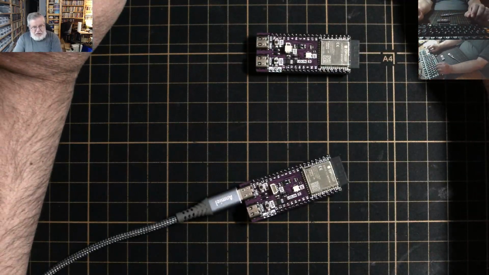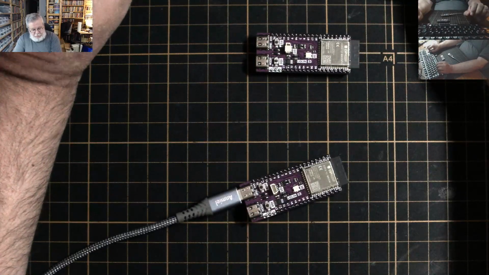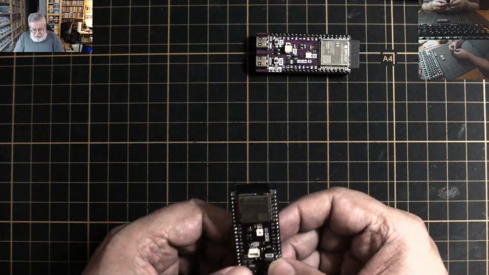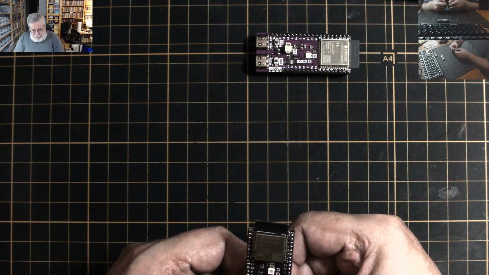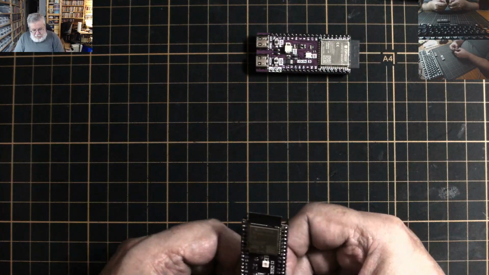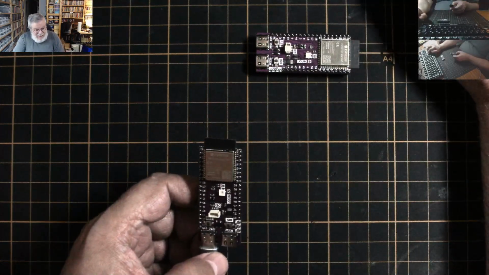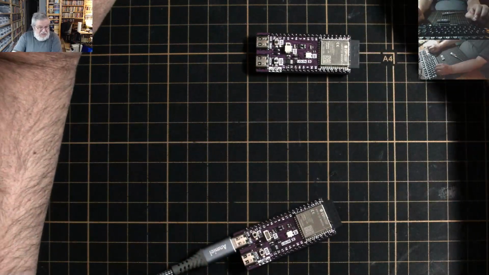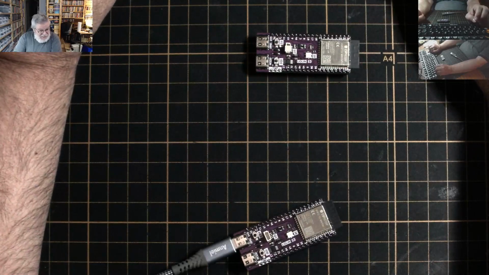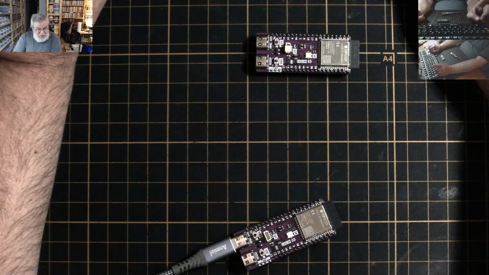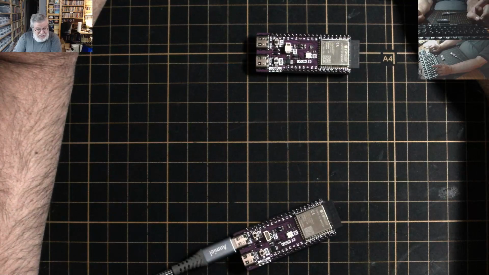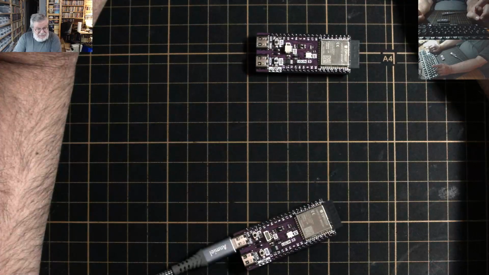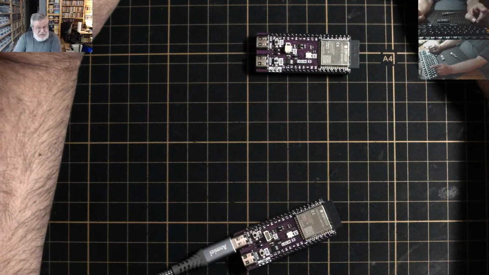So we need to get it into programming mode. There we go. Now we're in programming mode. So we'll just need to know what port we're on here. ACM device. ACM1. Okay.